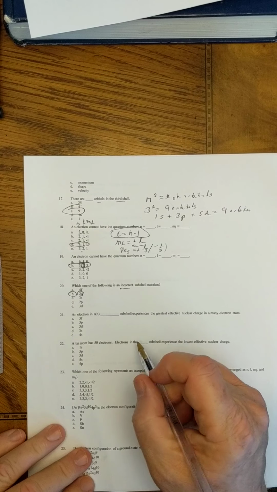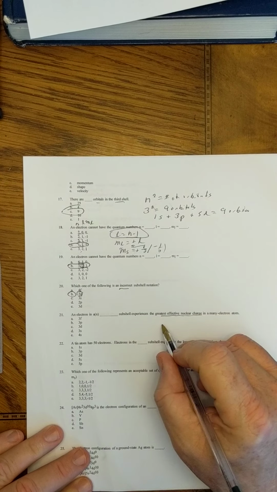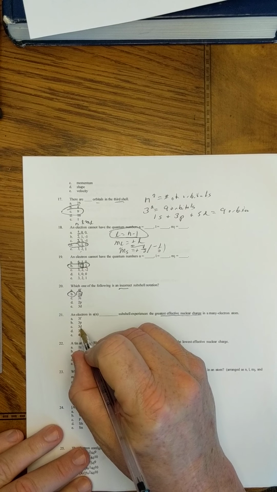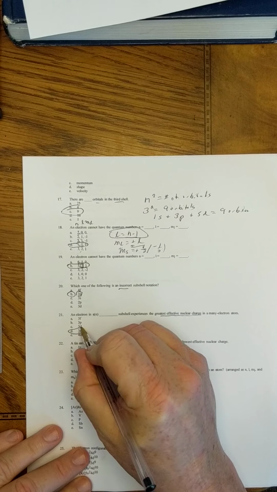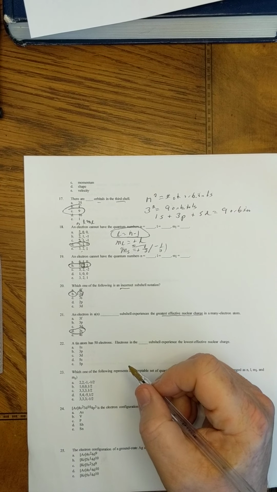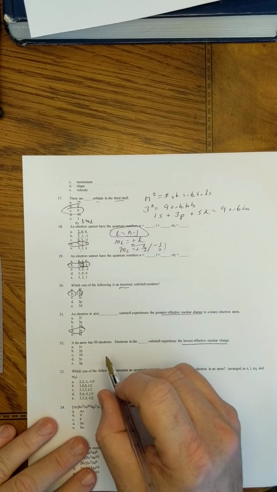They don't exist. Which one feels the most charge? The one closest to the atom. The one closest to the atom would be level 3 and an s. That's the one closest to the nucleus. Which one experiences the least effective nuclear charge?